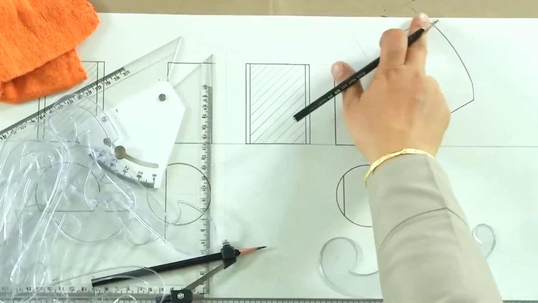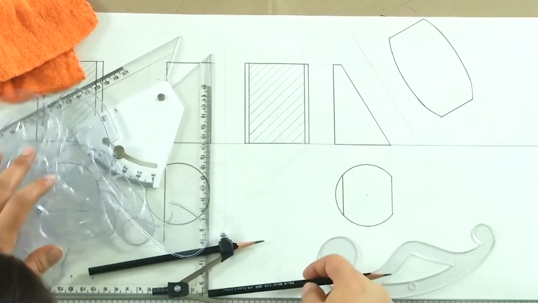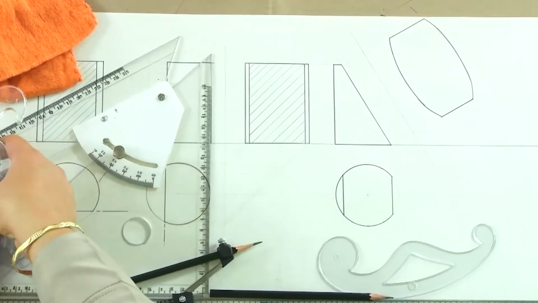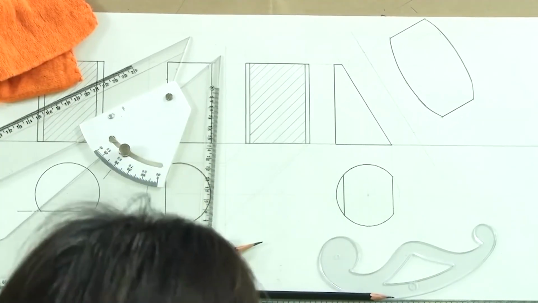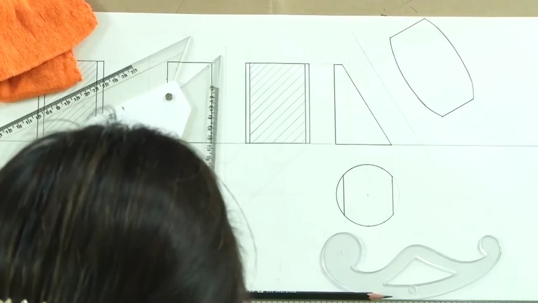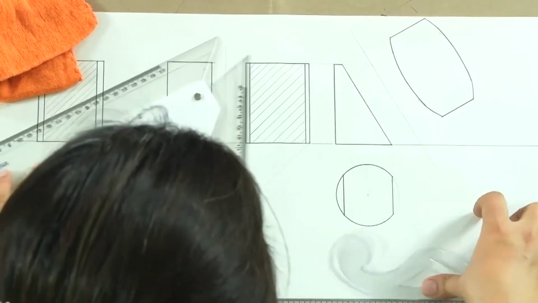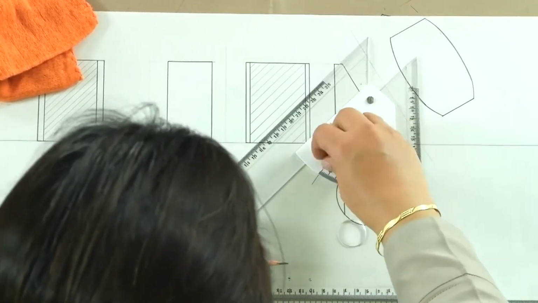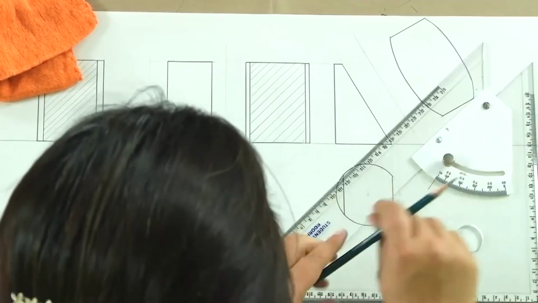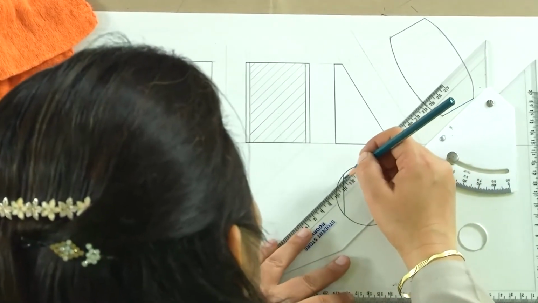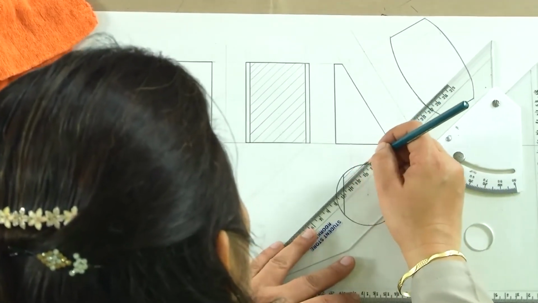So this is the kind of shape which is the true shape of the section here, and in top view we will see this part as the section, which when we hatch will represent the section surface in top view.